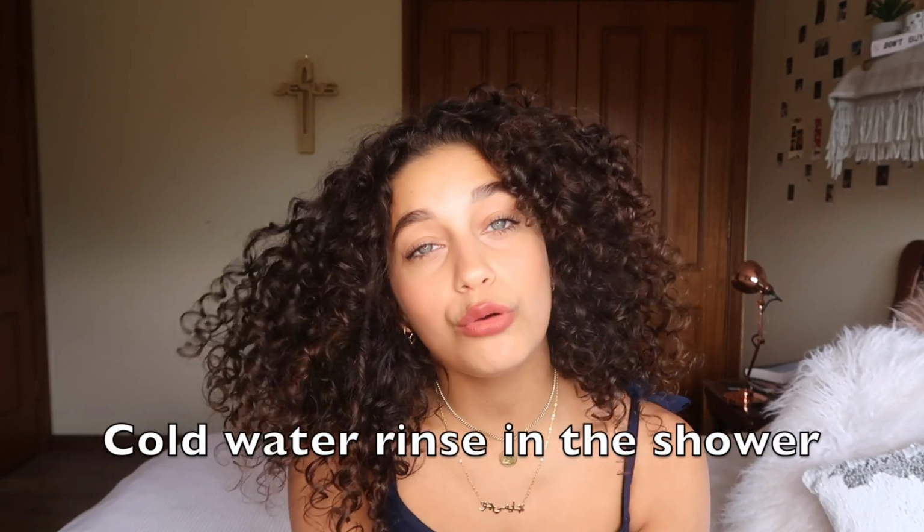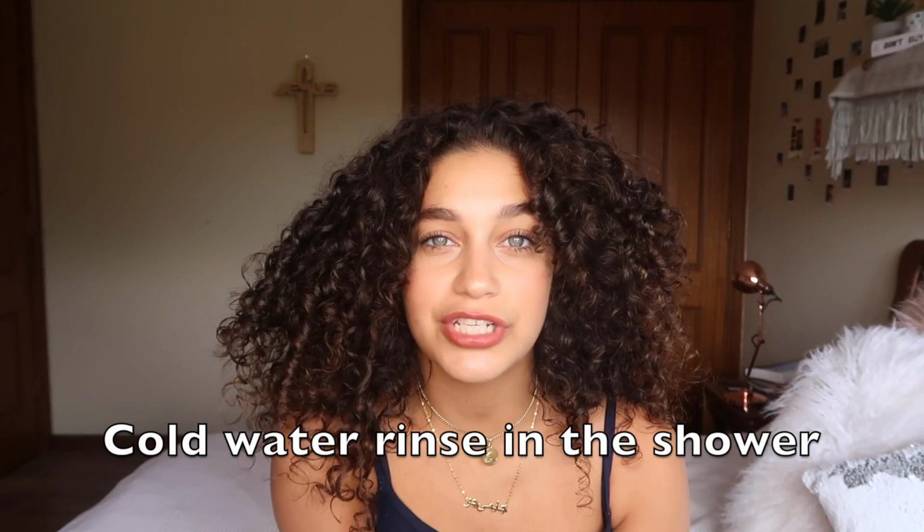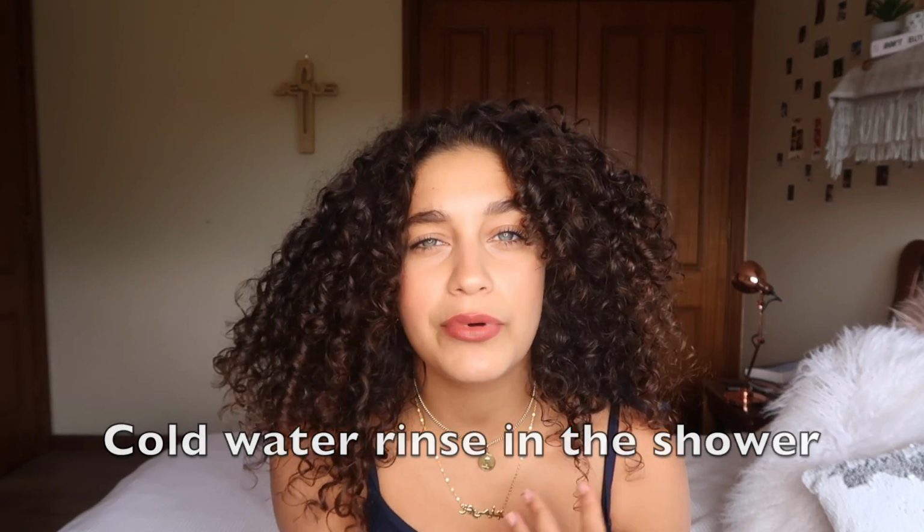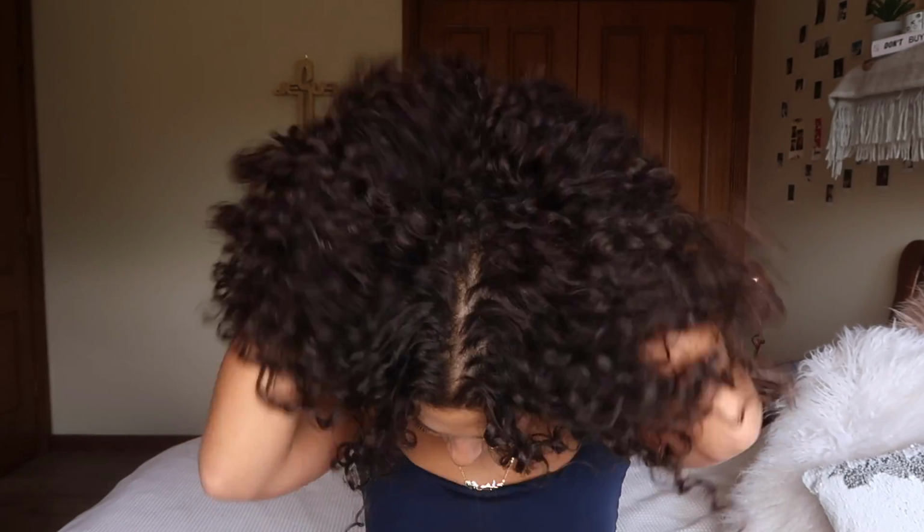Now let's move on to my tips for styling and managing high porosity hair. Use cold water to rinse your hair off in the shower. Obviously no one wants a completely cold shower, but at the end of your shower, make sure you're flipping your hair over or doing something and washing it with cold water last. This is going to close up your follicles, therefore product isn't going to disappear when you put it in your hair straight away.